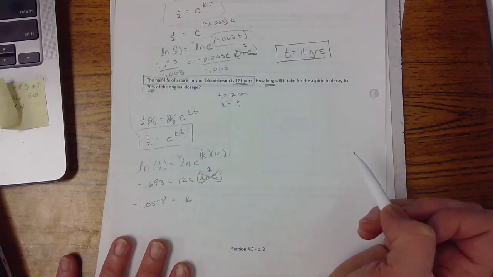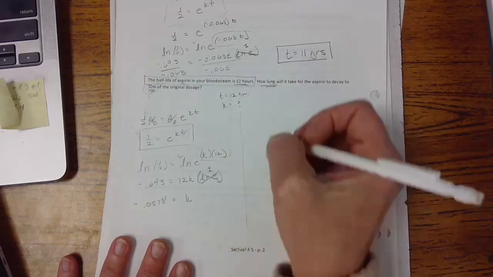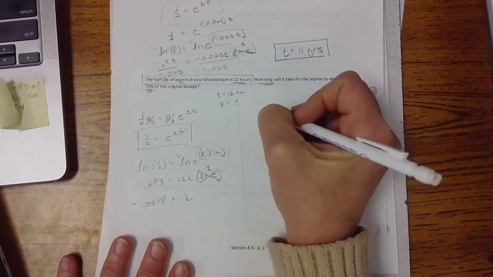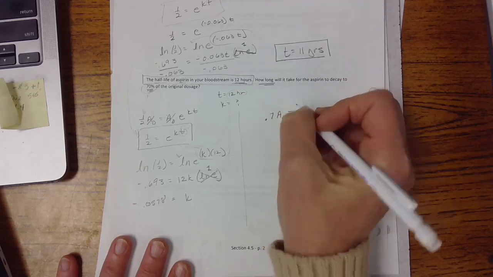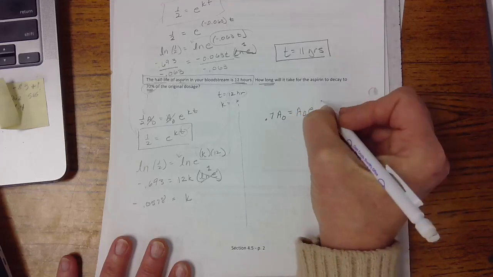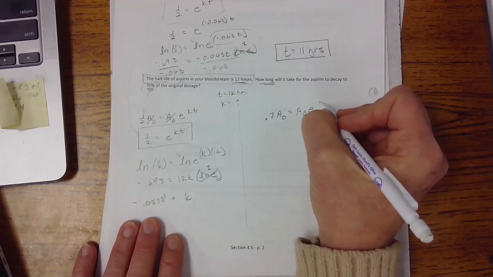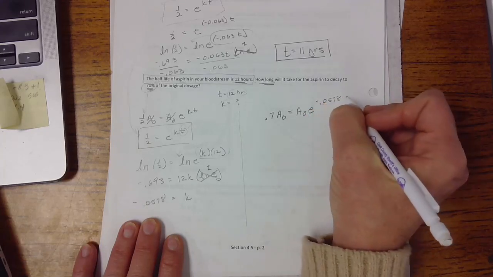So instead of the 1/2, my next problem is 70%, which I'm going to change to 0.7 times A sub 0, my original dosage, will equal A sub 0 times e to the k, which we now know as negative 0.0578 times my time, which I don't know.